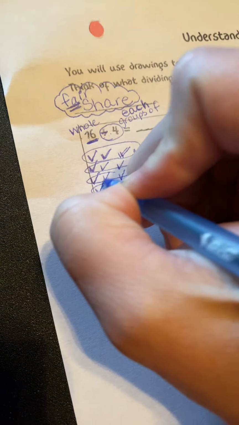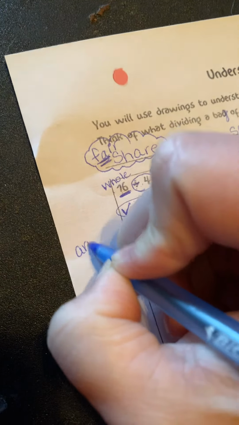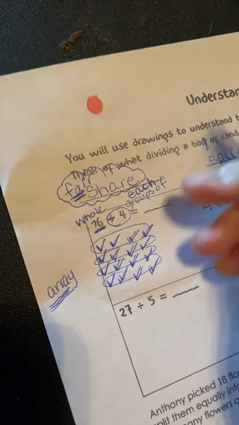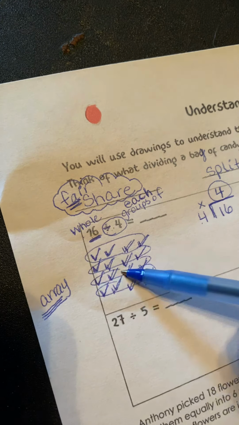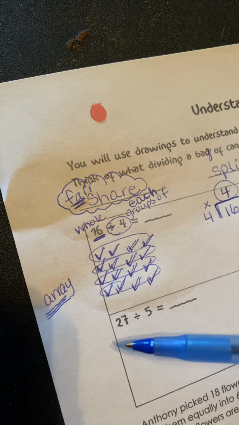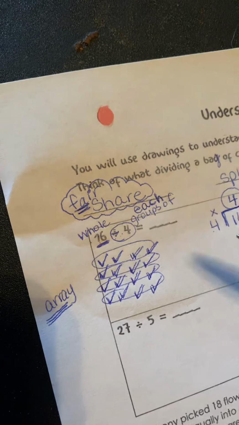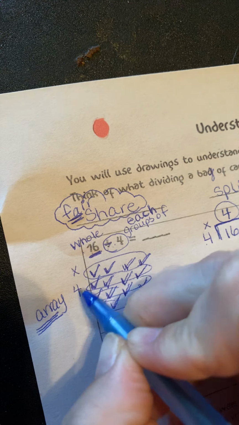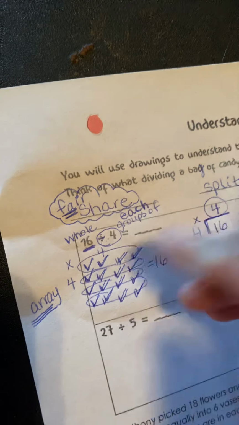All right, what do we call it when we have equal rows and equal columns like this? It's not an area model because it has spaces. This is called an array. And this is why my kids were always good at vocabulary, because even though I'm not teaching arrays, anything you've taught, bring it back. You've got to read it, write it, say it like 50 times for them to actually learn it and not just memorize it. This is 4 groups of 4, which equals 16.